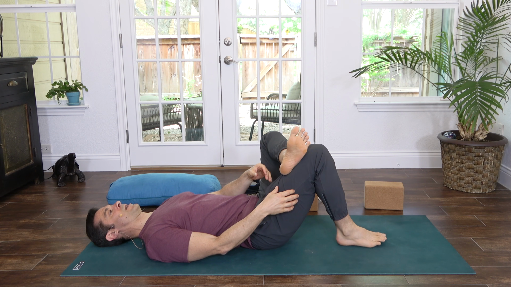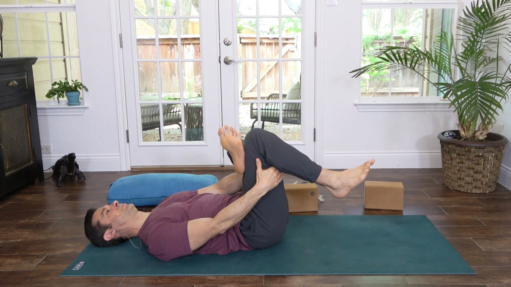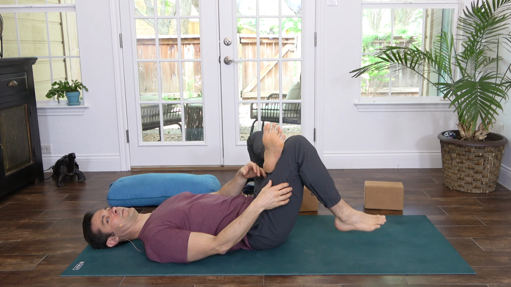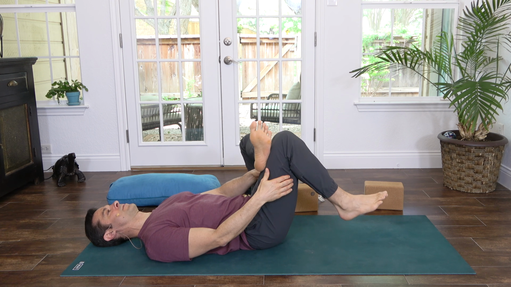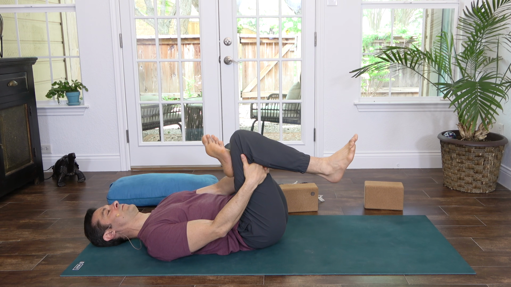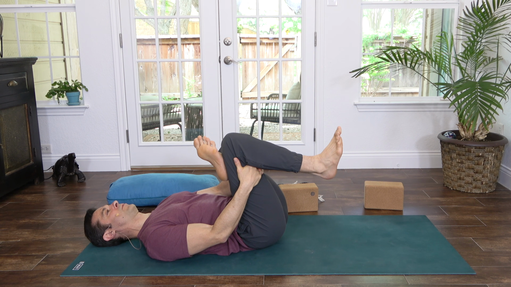Do that a couple more times. Nice. We're like prepping the muscle. Little dynamic stretching here. And then this time, you can interlace the fingers behind the hamstring and pull the knee in.